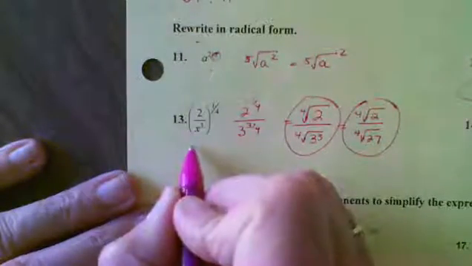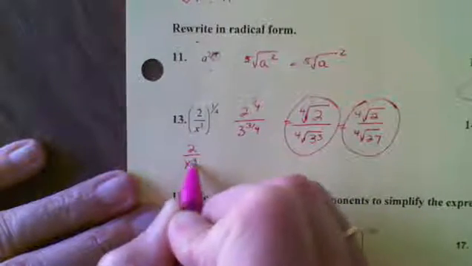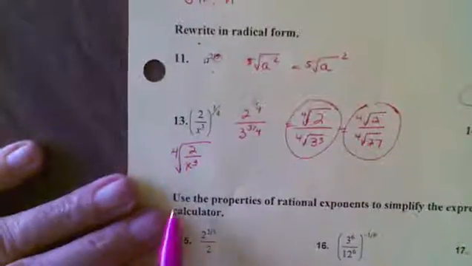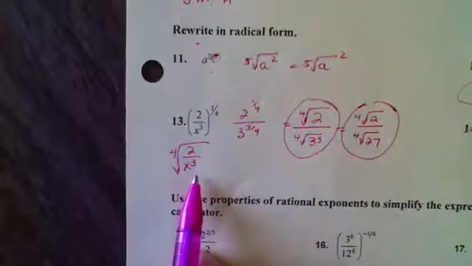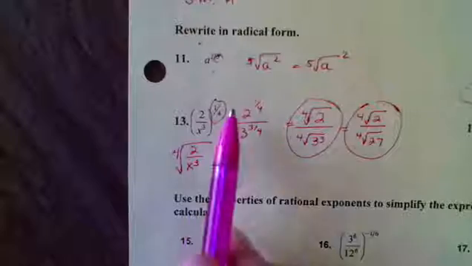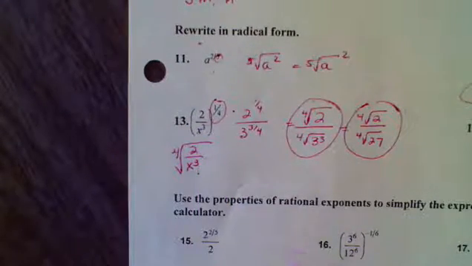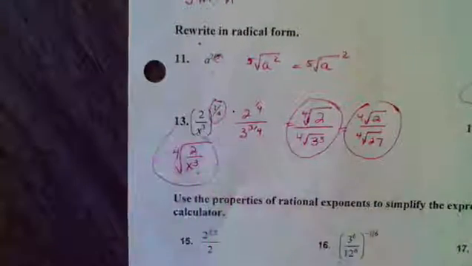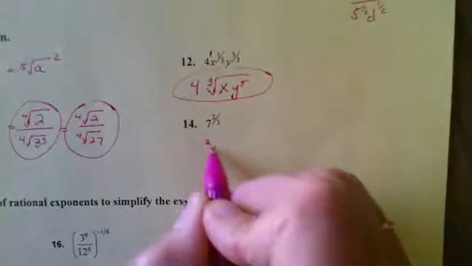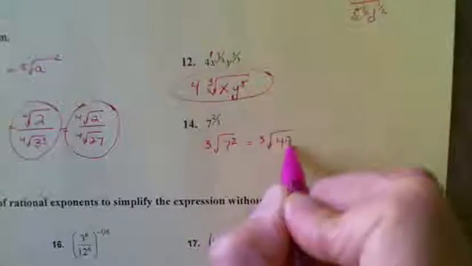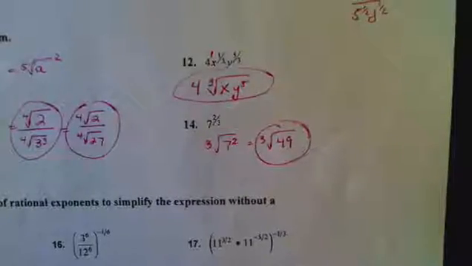You could actually also write 2 over 3 cubed, take that whole thing and raise it to the 1/4 power, which means you take the 4th root of all of that. That also is fine because all of this is raised to the 1/4. Just take that base and take the 4th root of it. They all mean the same thing. Any of those forms are totally fine as an answer. And 7, again, you're going to take the cube root of 7 squared, which I would like you to know that 7 squared is 49, and write it as the cube root of 49.